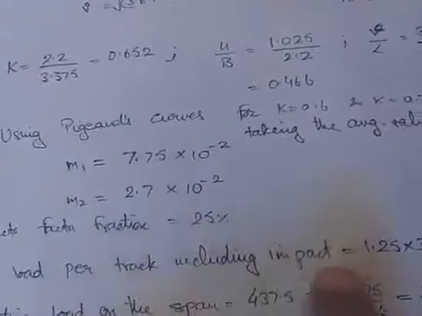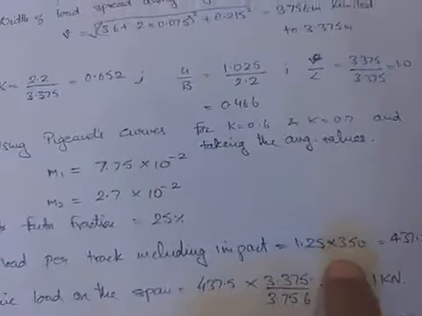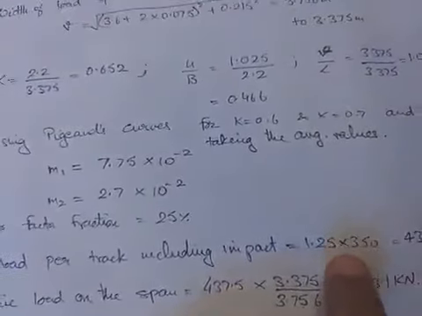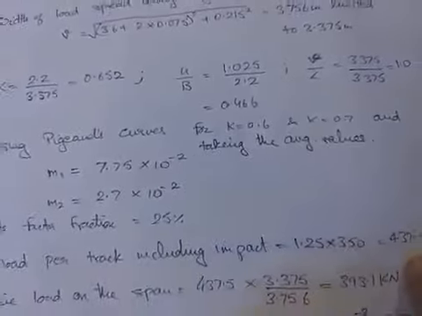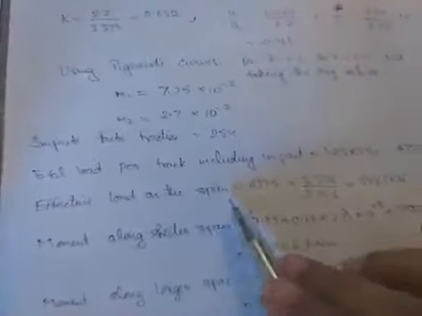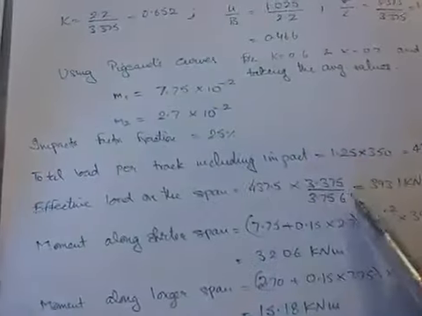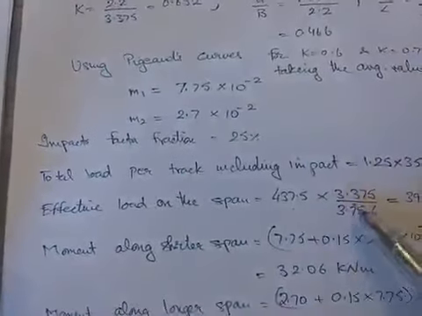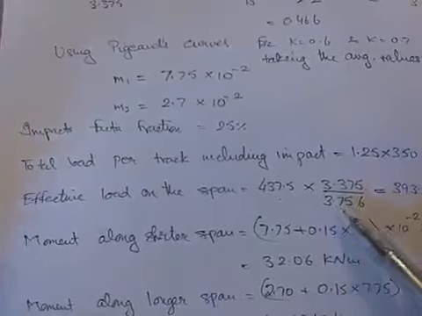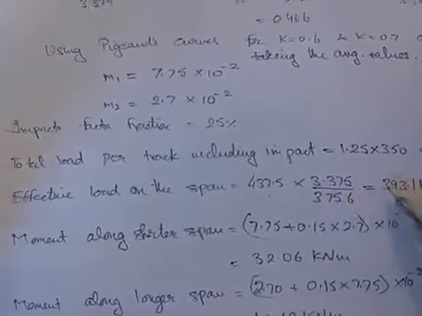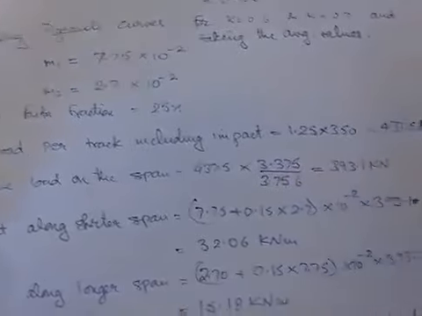Total load including impact: 350 is the weight of the one track, so 350 into 1.5, the total load is 437.5 kilonewton. The effective load on the span will be the total load multiplied by 3.375 divided by 3.756, so it comes out to be 393.1 kilonewton.